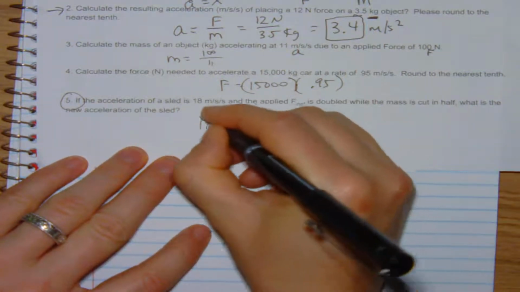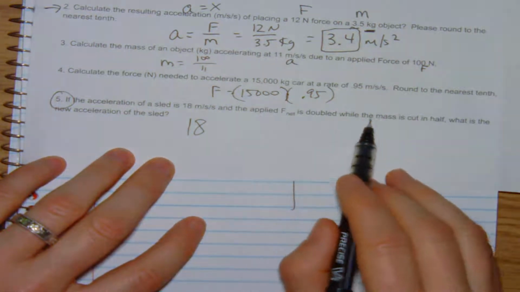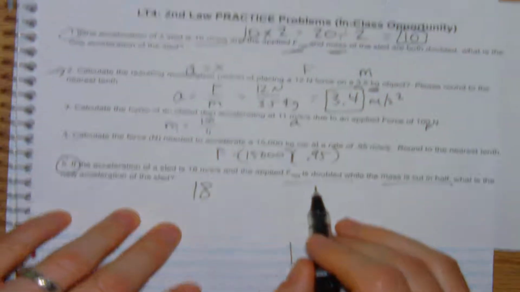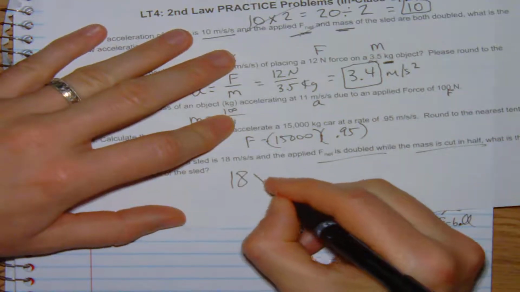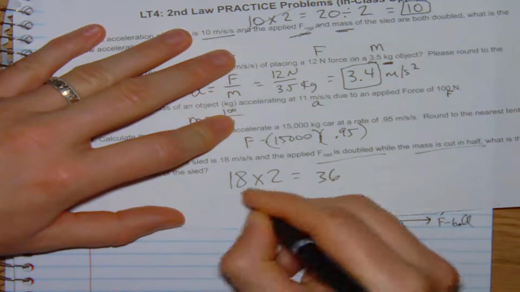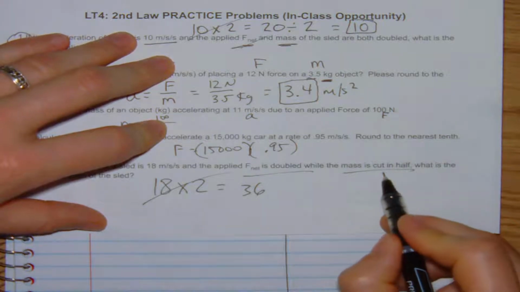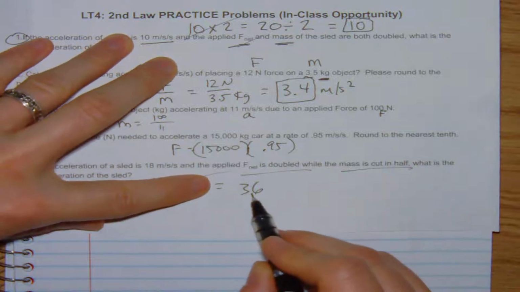Acceleration of a sled is 18 meters per second. Write down the 18. Net force is doubled. Mass is cut in half. Handle them separately. Net force is doubled. Net force goes up. Acceleration goes up at the same rate. We're at 36. Gone. But now the mass is cut in half. Biggest mistake when people see this, they see cut in half and they automatically divide by 2.